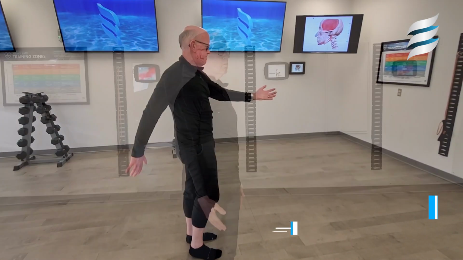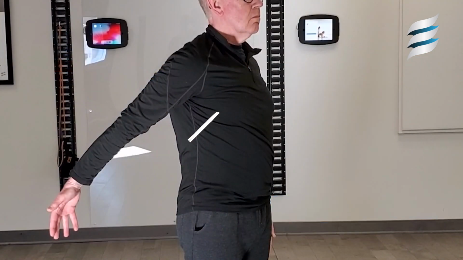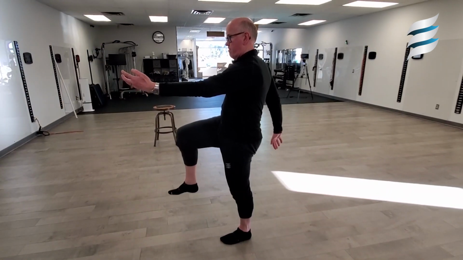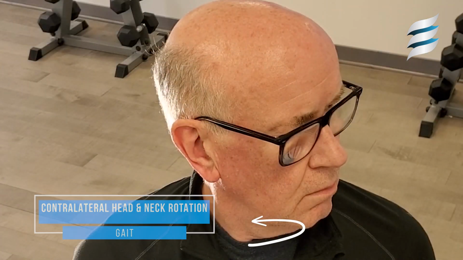The shoulder retracts and the arm extends to engage the large latissimus dorsi muscle, creating crossbody posterior stability. This connects the shoulder of the swing side with the hip of the compression side. The neck laterally tilts into the same side and rotates to the opposite side so that the head can maintain equilibrium.